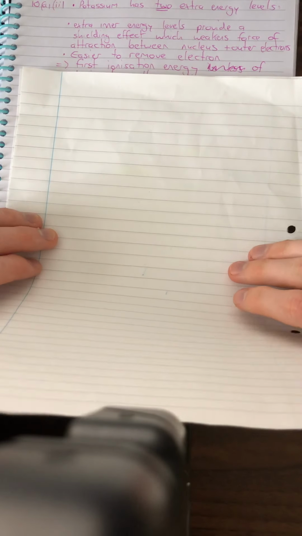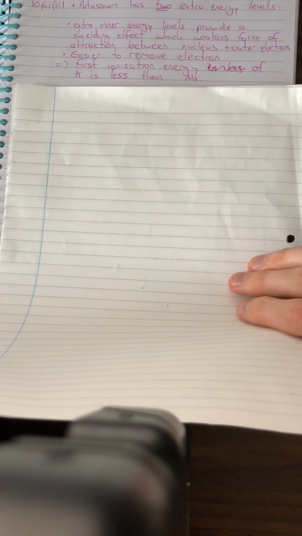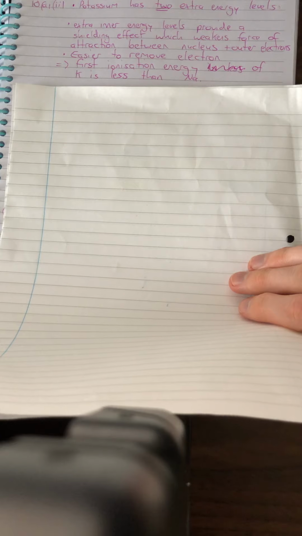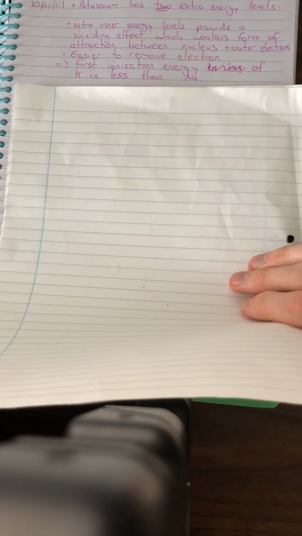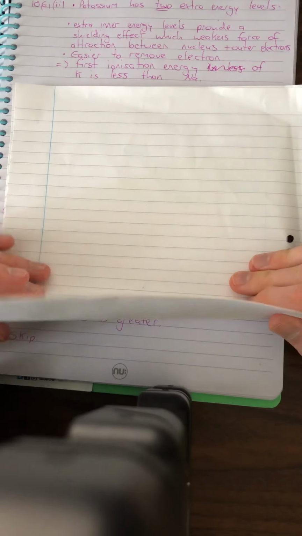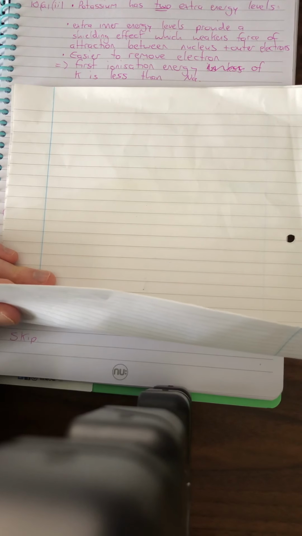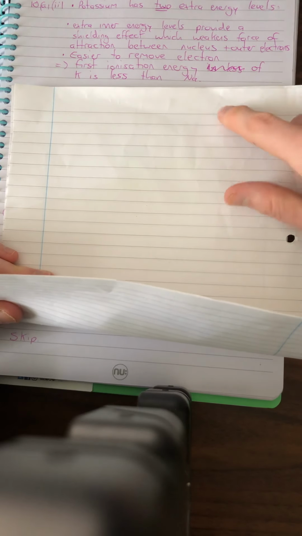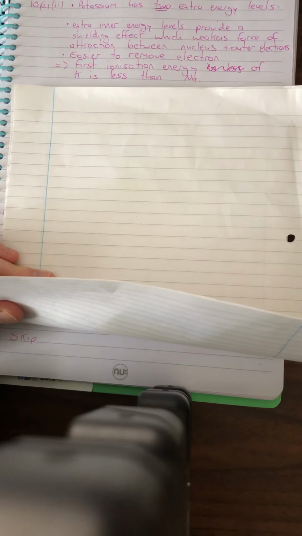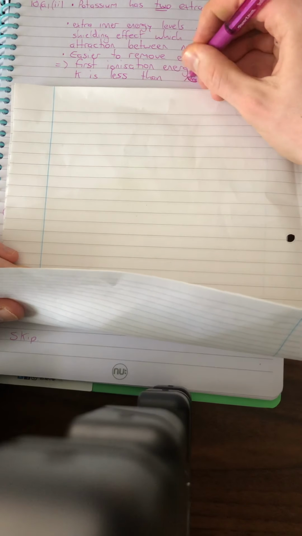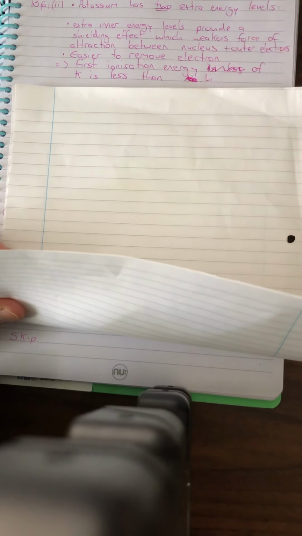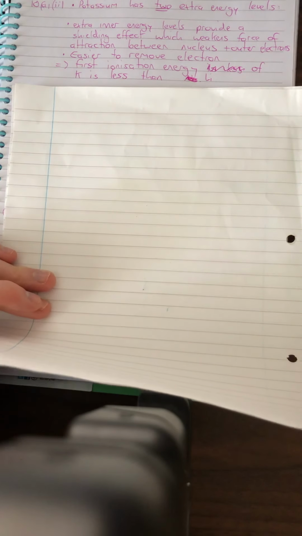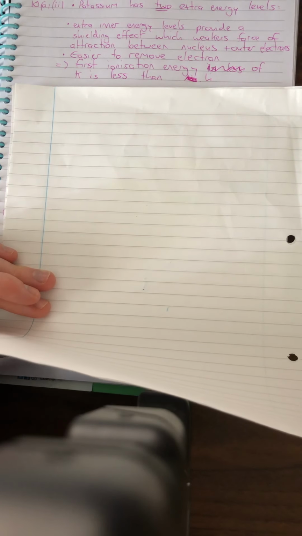So the first ionization energy of potassium is less than that of lithium. I've put sodium there, that should be lithium. Just a wee deliberate mistake to make sure you're all paying attention.